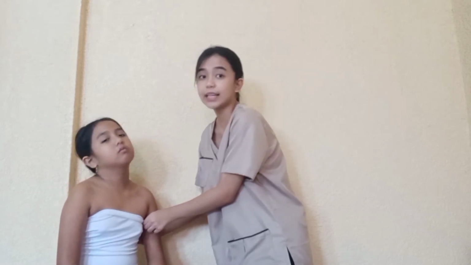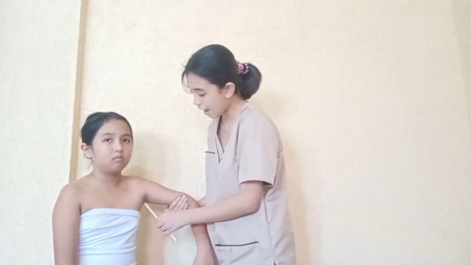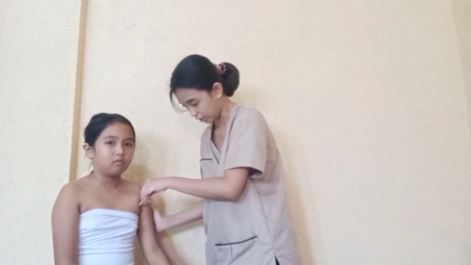So after that, I'm going to remove the probe from the recording unit of the electronic thermometer. Assuming that this is an electronic thermometer for the axilla, I'm going to place a disposable probe cover on by sliding it on and snapping it securely. Next, I'm going to place the end of the probe in the center of the axilla and have the patient bring the arm down and close to the body.